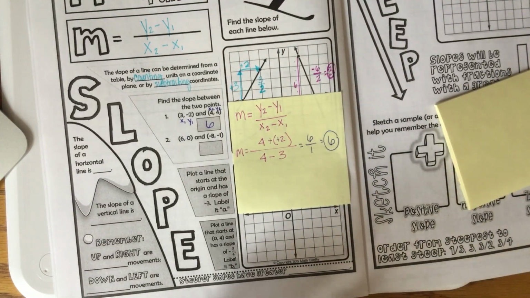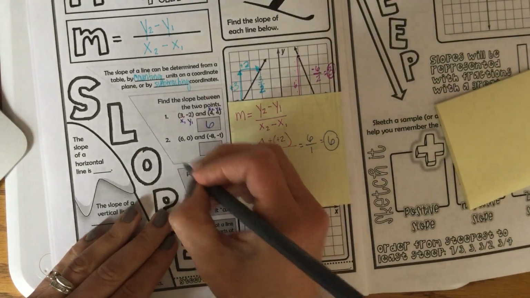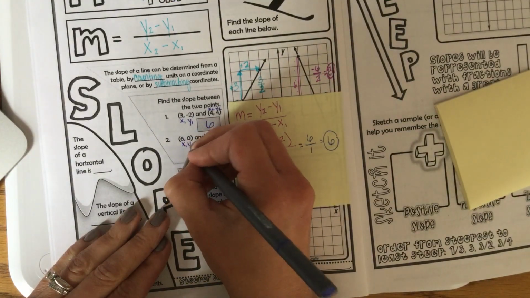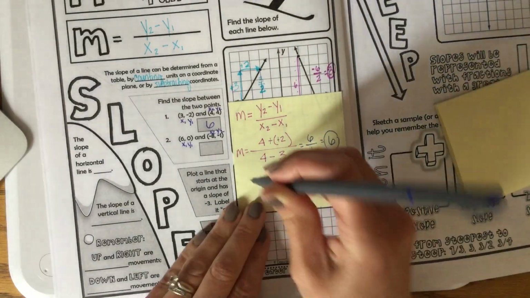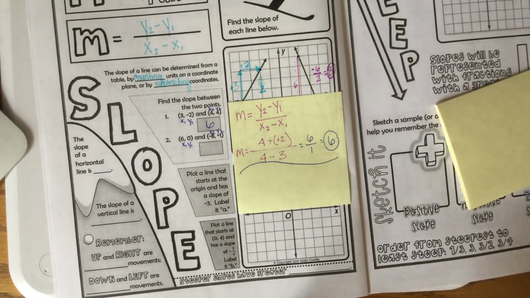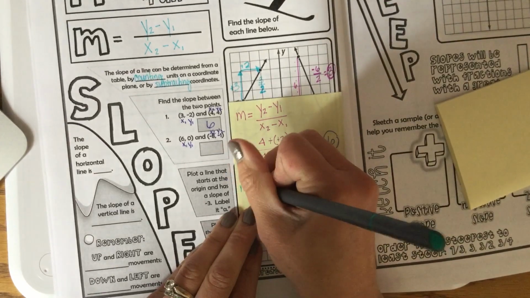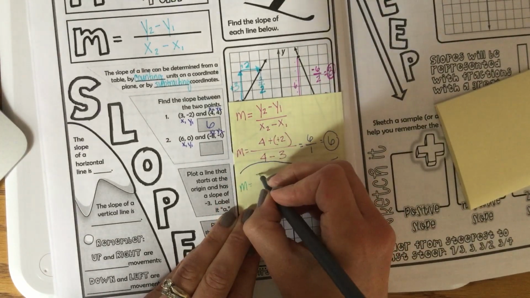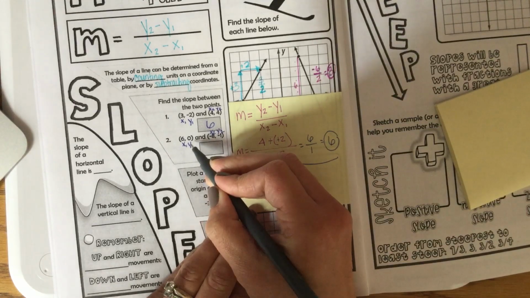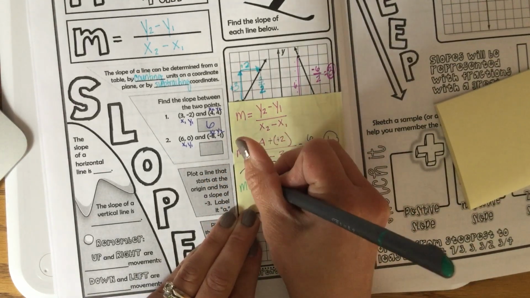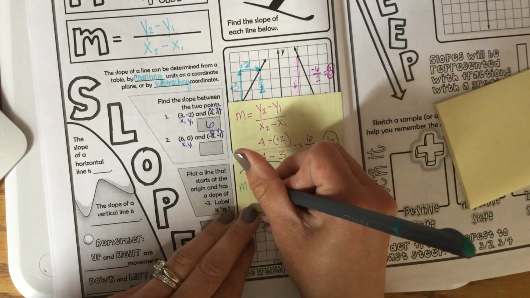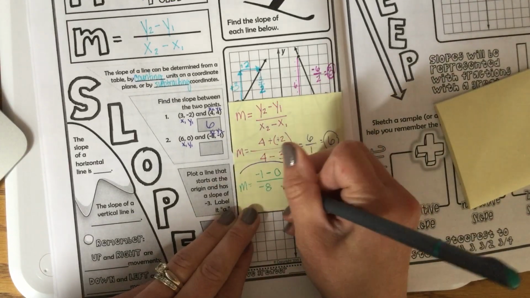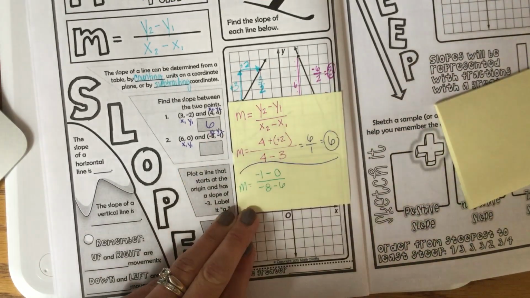So once you guys get started on this, it's really not that bad. I'll do the next one. X1, Y1, X2, Y2. I apologize for this, just not having very much room to work here. They're pretty, but not always functional. So if we do this one, I have -1 is my Y2, minus 0, which is my Y1. On the bottom, I have -8 minus 6. That's your x1 is 6.